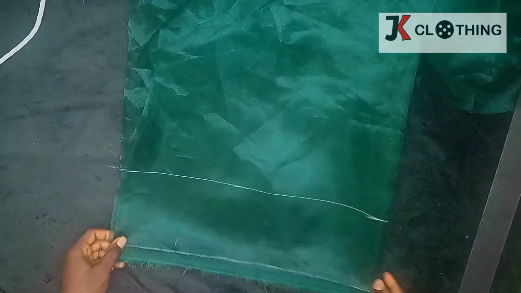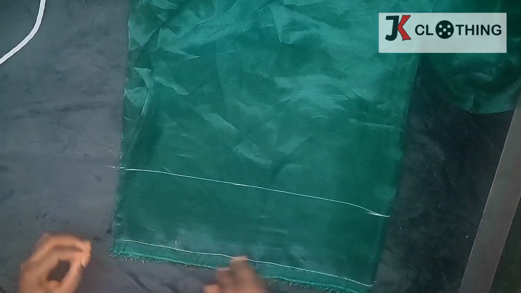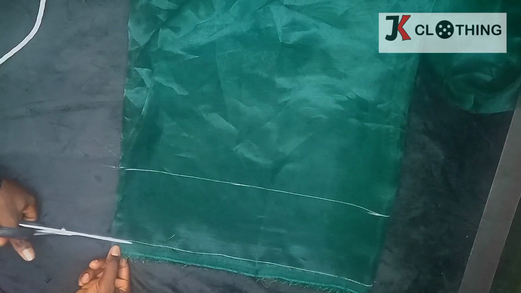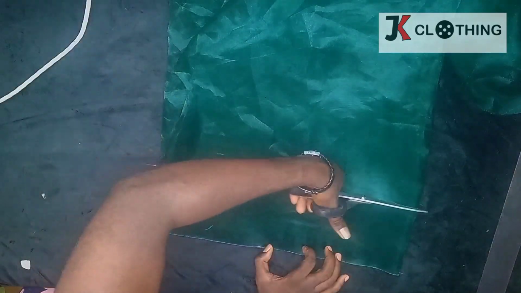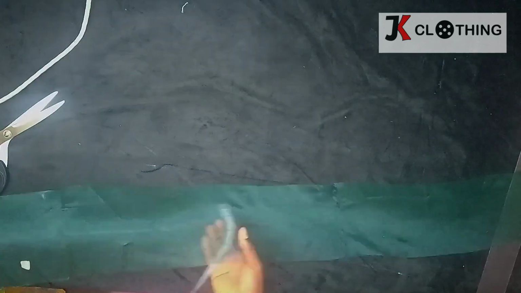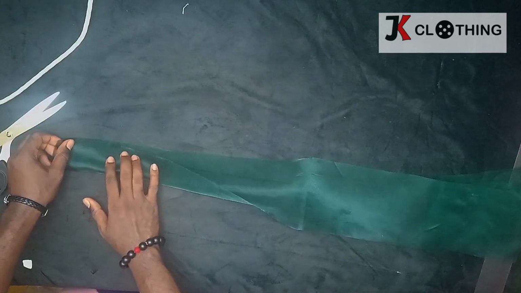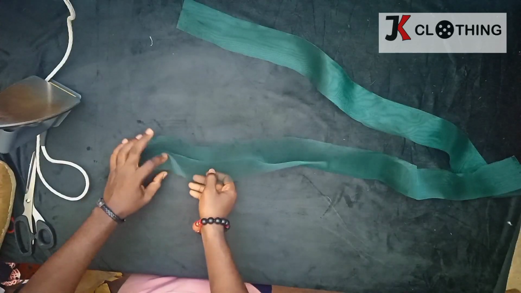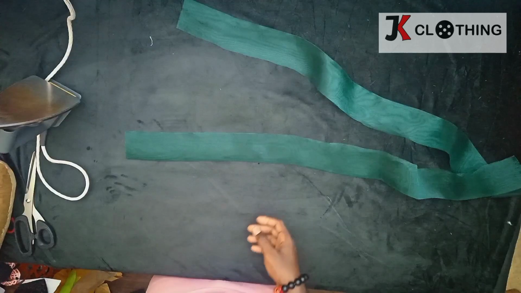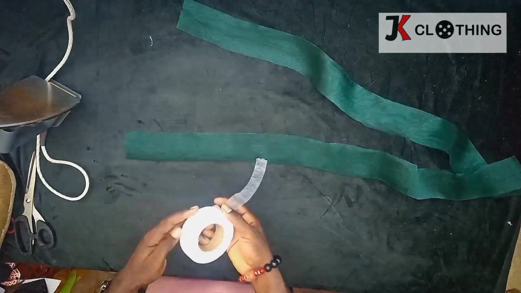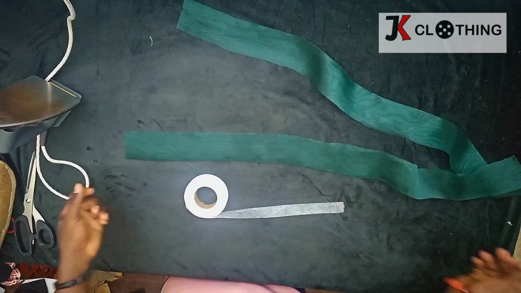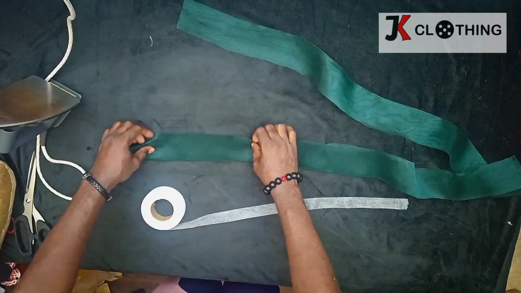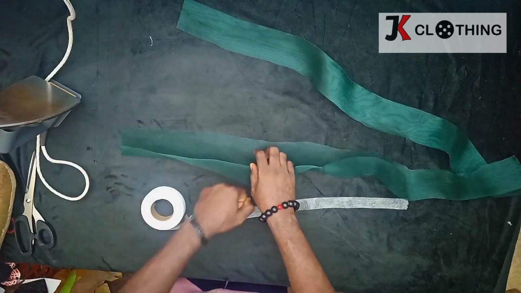So this is my organza fabric. I have folded it in 4 layers, cutting a width of 5 inches. This is what we'll use for our pleat. We fold it like this. After folding it like this, we're going to fuse these two with our hem tape. Some call it hem tape, some call it hemming stiff or gum stiff, whatever name you call it. We're going to place it in between, and then we give it a hot press.